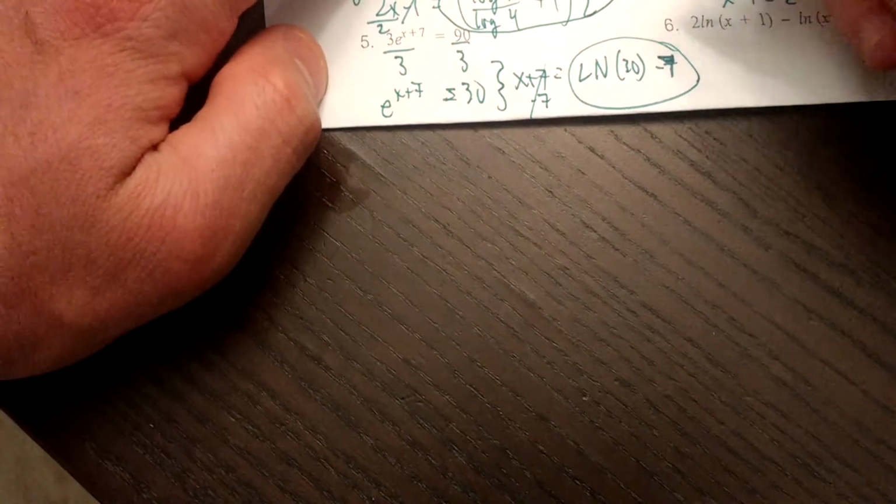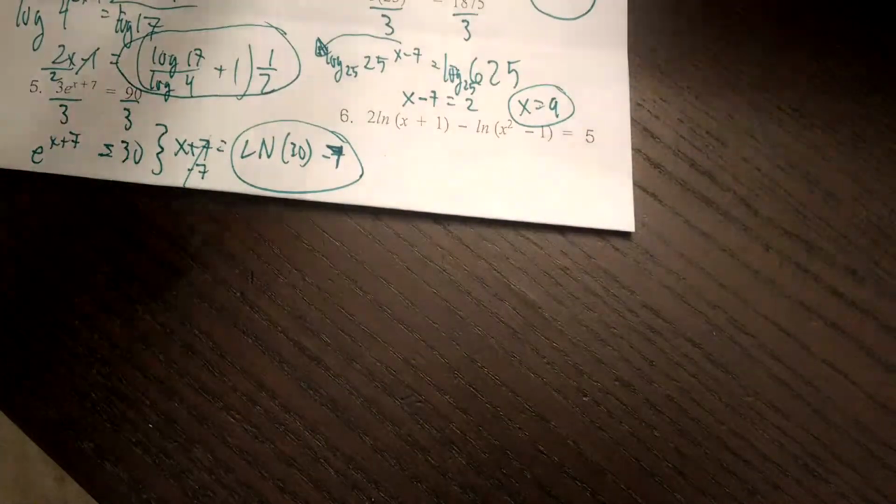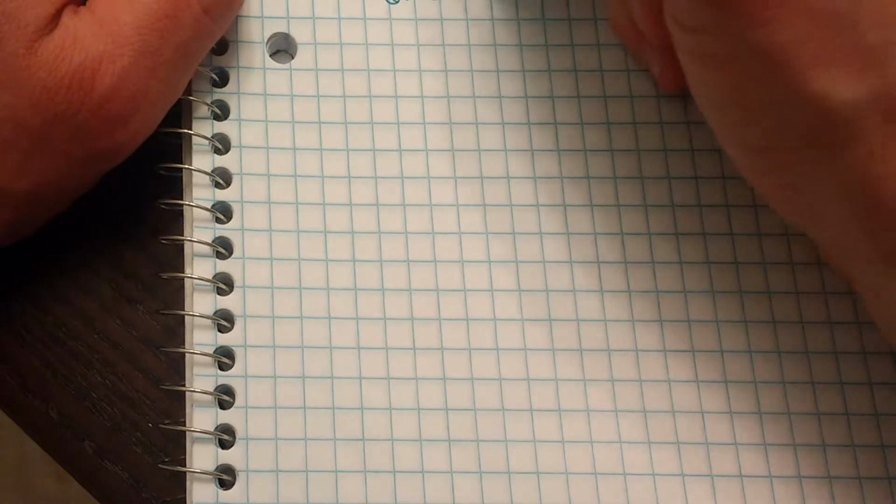And then our last one. I'm going to use a little bit more paper for number 6 because it might take a little more space. So we rewrite number 6: 2 ln.